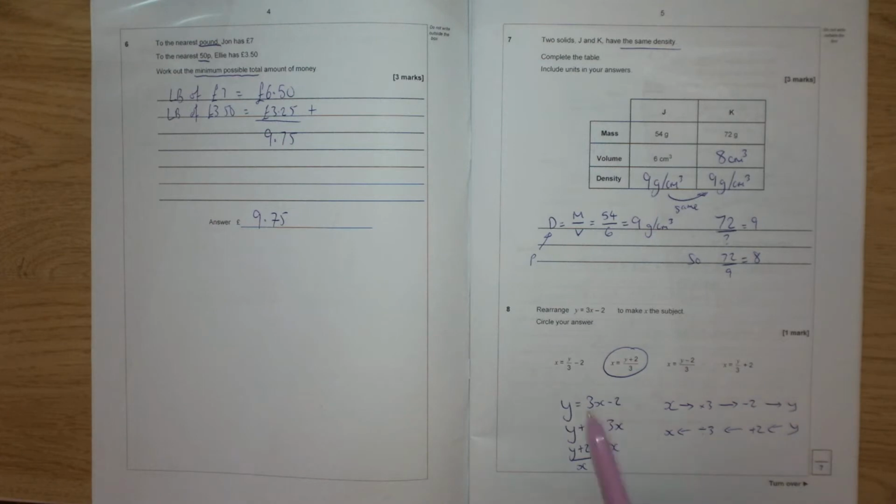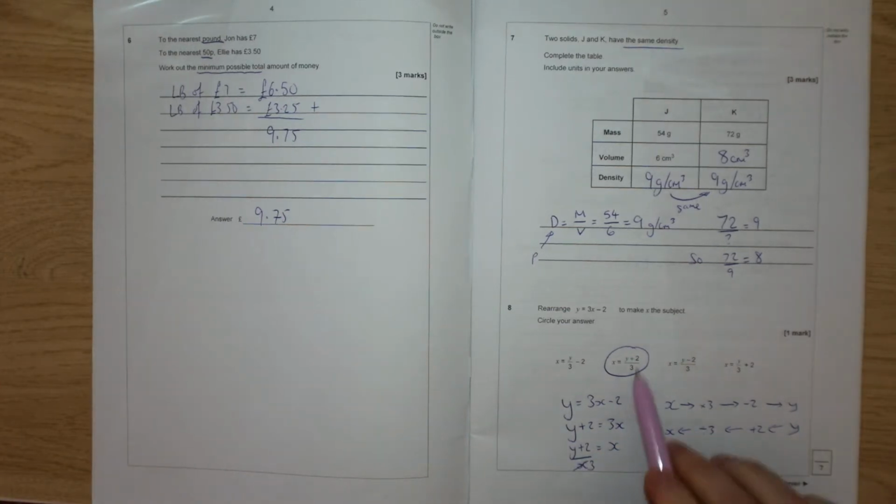A couple of different ways. You can do it as you solve an equation, or you can do it as a function machine, because there's only one occurrence of each unknown. So 3x minus 2, we're going to add 2 to both sides, so we get y plus 2 equals 3x. To get rid of the multiplied by 3, we divide by 3, put that as a fraction. So that should have been 3 there, not an x. So it's going to be y add 2 divided by 3, which is this option here.